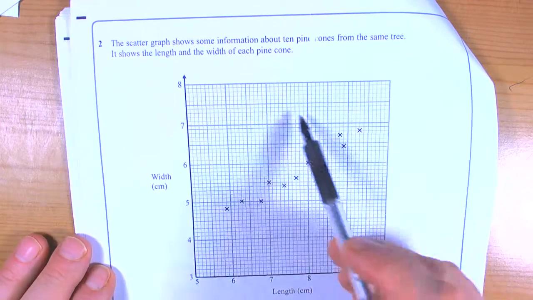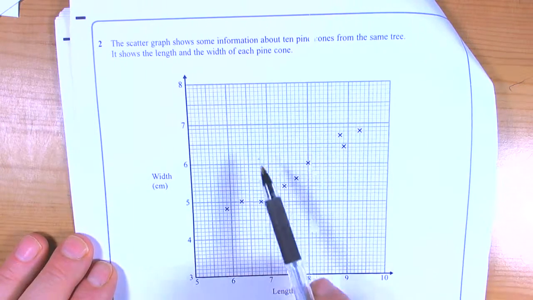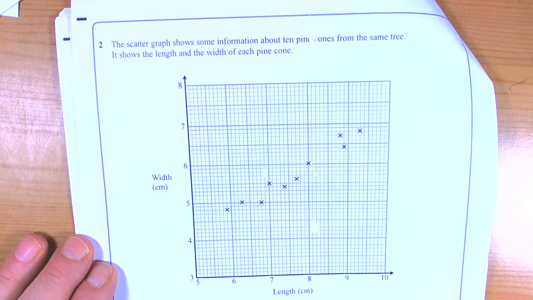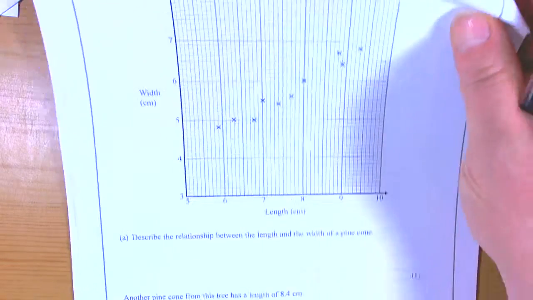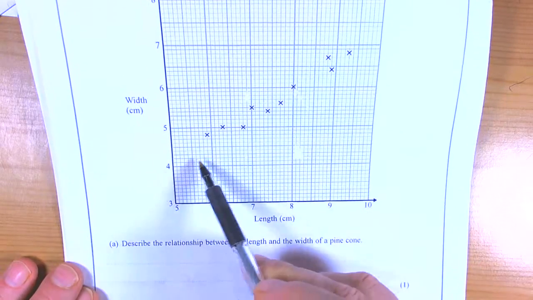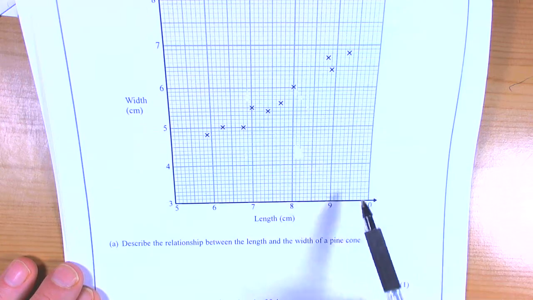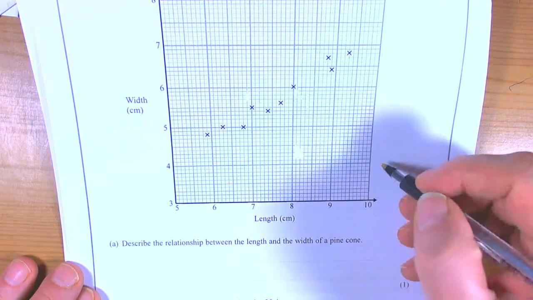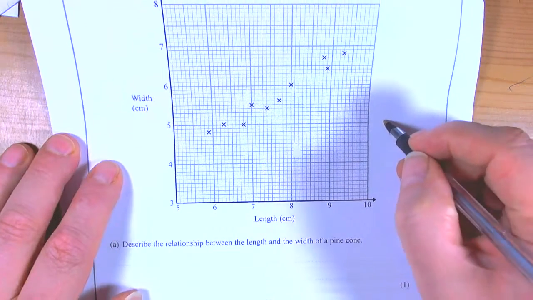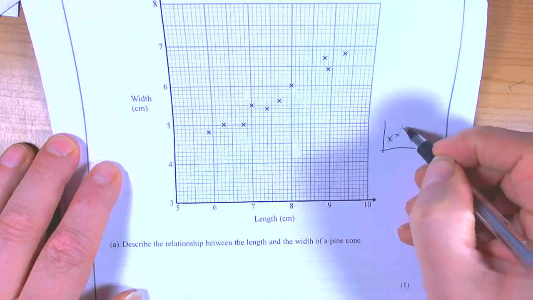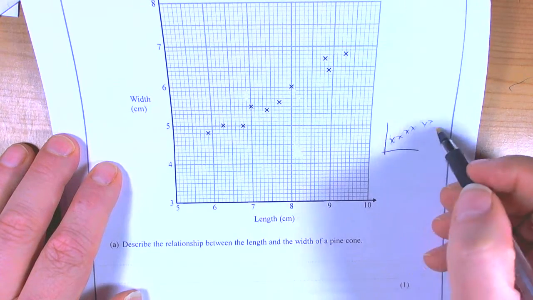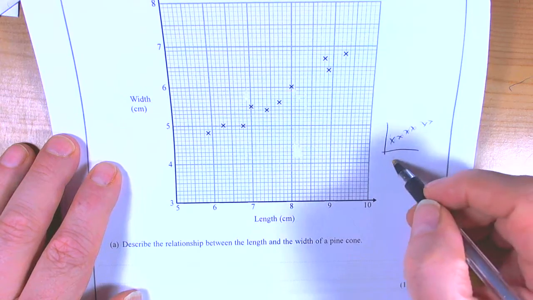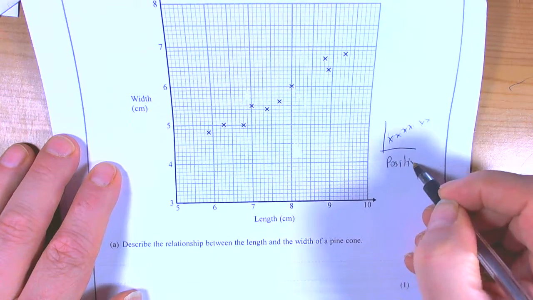So this question mentions a scatter graph, and it's talking about describing the relationship between the length and the width of the pine cone. So we have to think about, as the length is increasing, the width is also increasing. So we can see that it's going to be a positive correlation. So we have the idea that for scatter graphs we have relationships that tend to go up. As one increases, the other increases, the variables. So that's known as positive correlation.